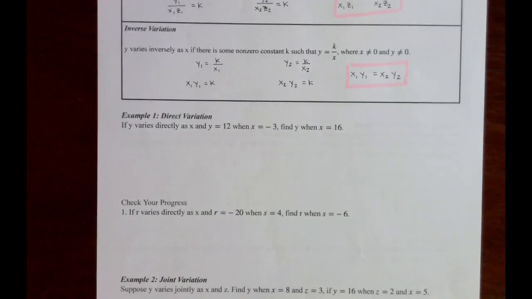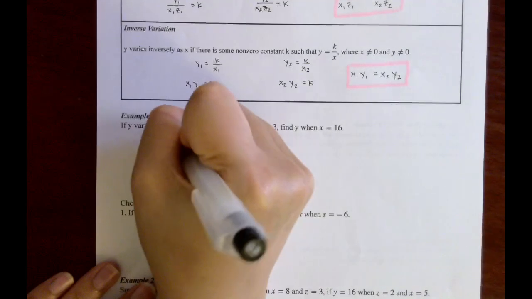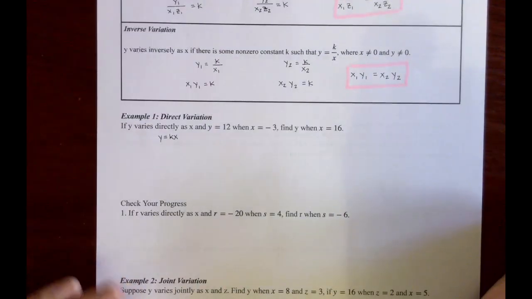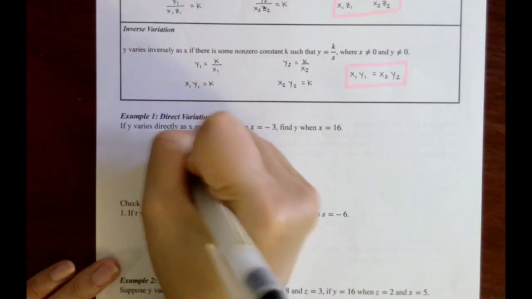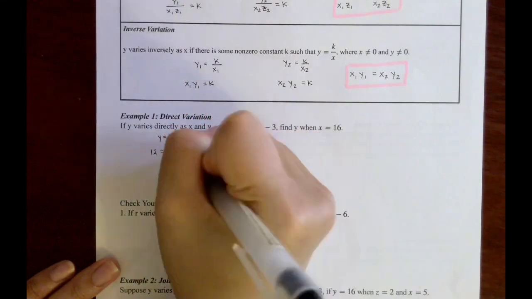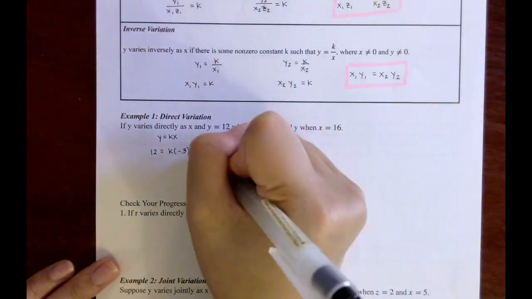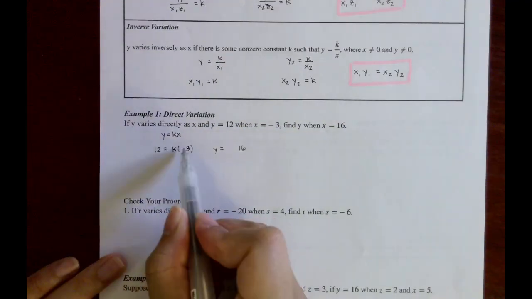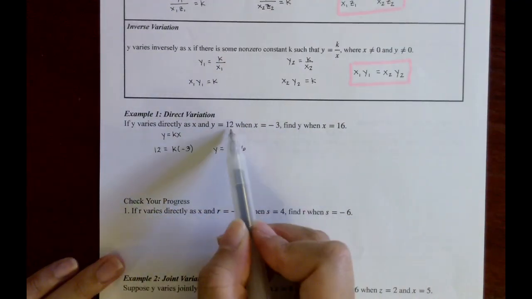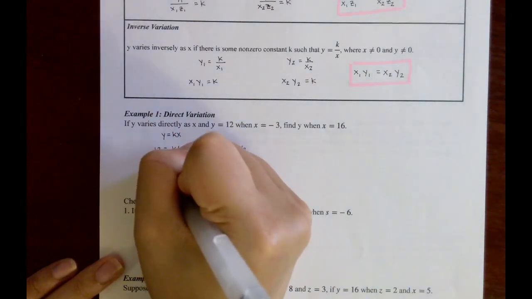Okay? So here it says if y varies directly as x, so that means y equals kx, okay? And y equals 12 when x equals negative 3. We want to find y when x equals 16. Okay, so here what you can probably notice is that y is 12 when x is negative 3, oh, that's because k is negative 4.